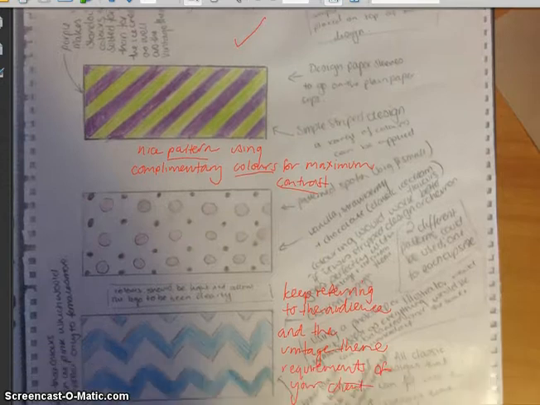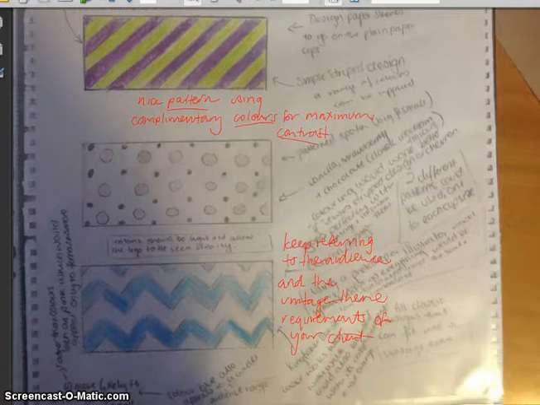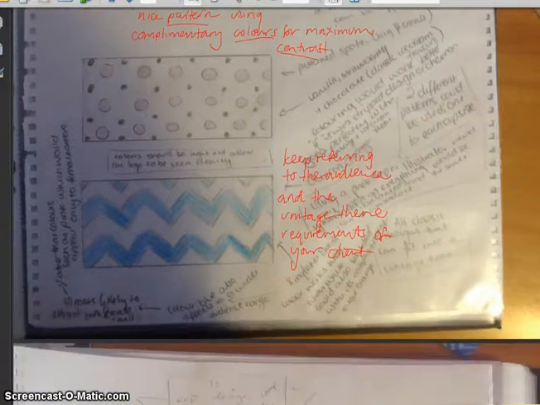So just make sure that in your annotations, whenever you've identified a principle or element, you underline it so it's really, really obvious.